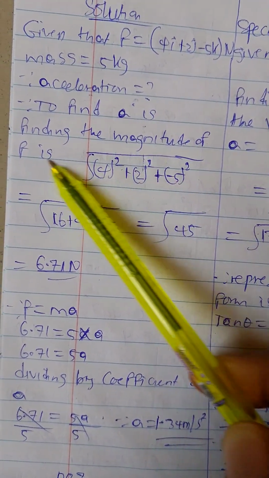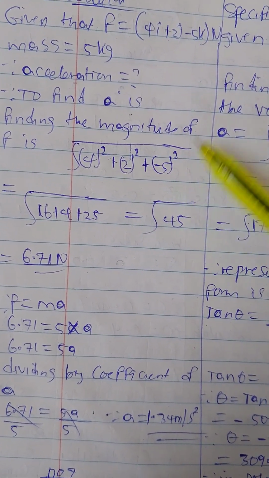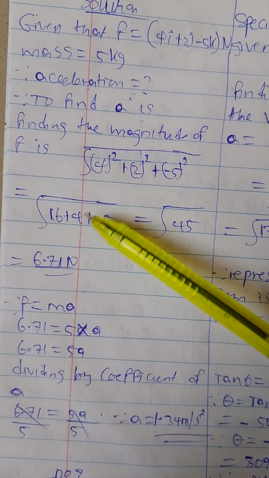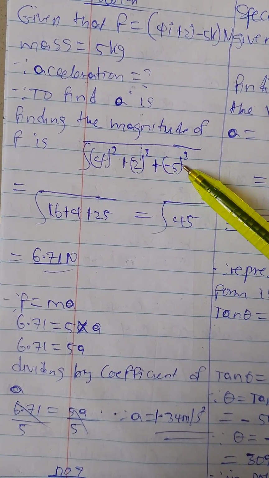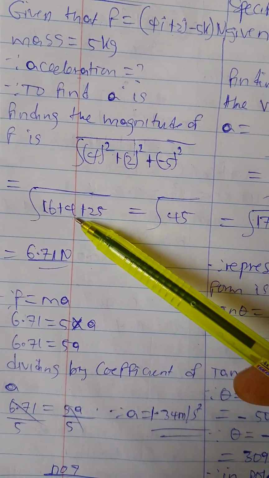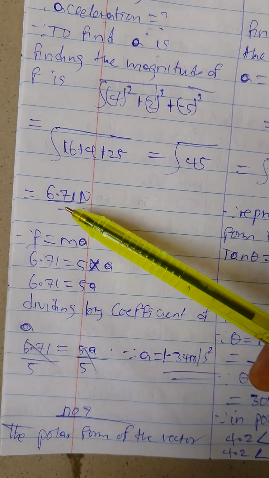The magnitude of this force is the square root of 4 squared plus 2 squared plus minus 5 all squared. So that becomes the square root of 16 plus 4 plus 25. If you sum everything here, that equals the square root of 45, and you know that the square root of 45 is approximately 6.71 Newton.